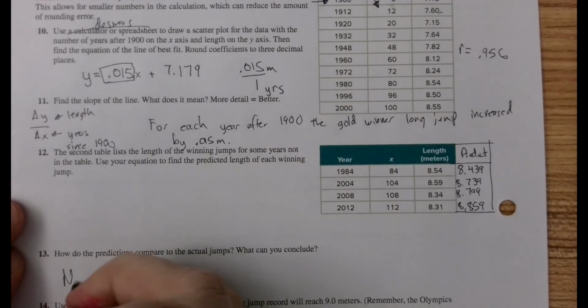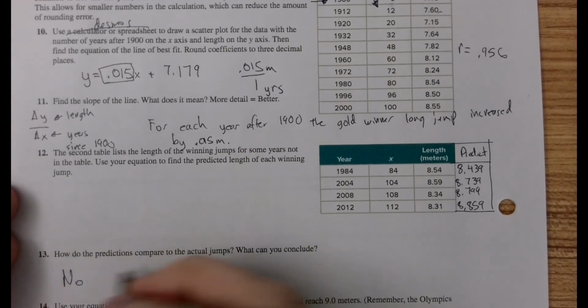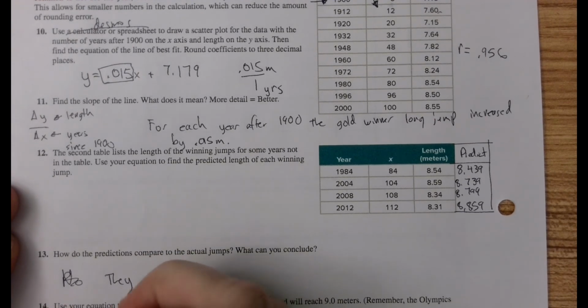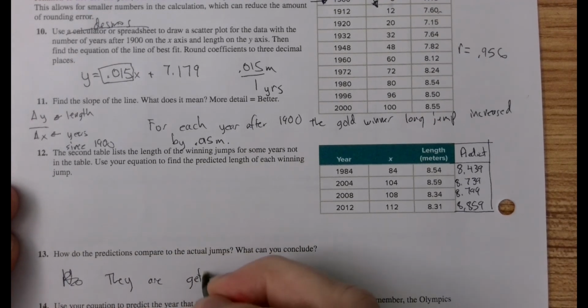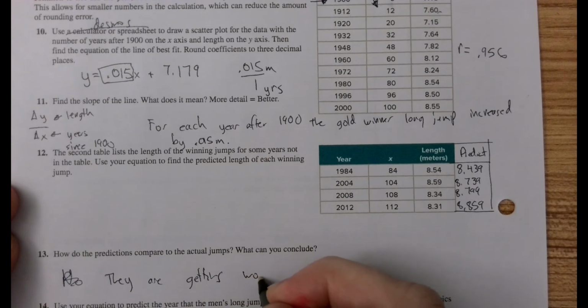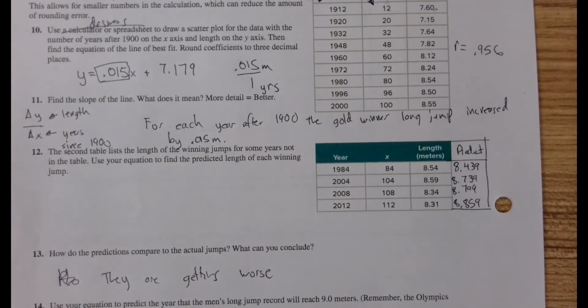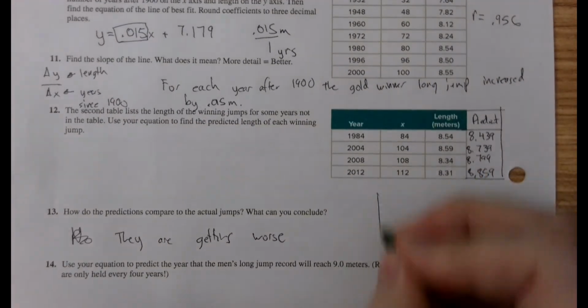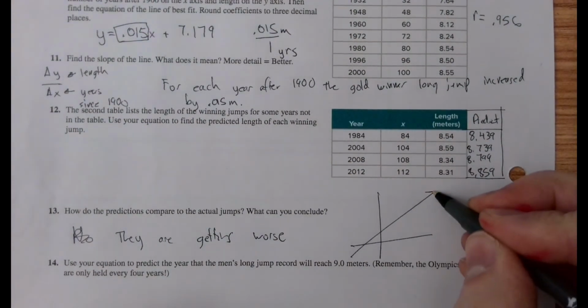So they're not great, right? How do the predictions compare to the actual jumps? They are getting worse. We might conclude that the line's not too awesome. The thing to think about is if we were to graph this line, it looks something like this.